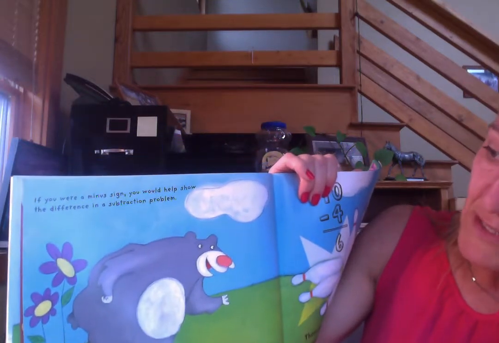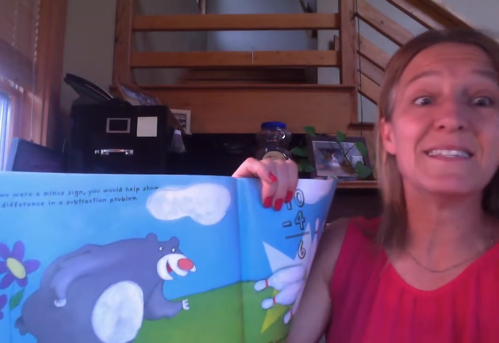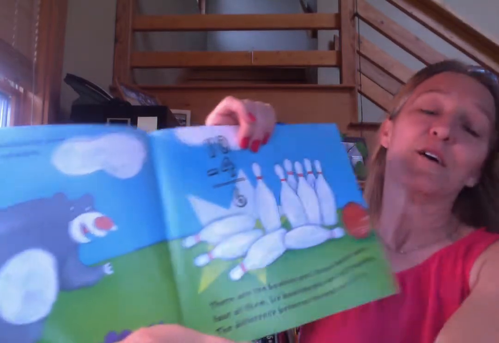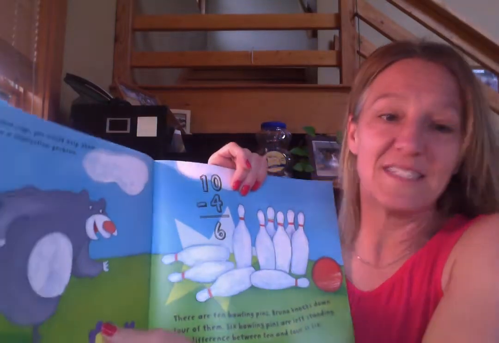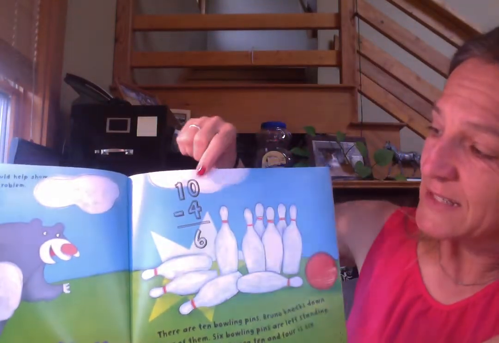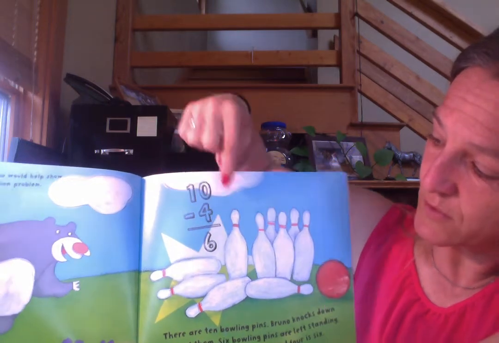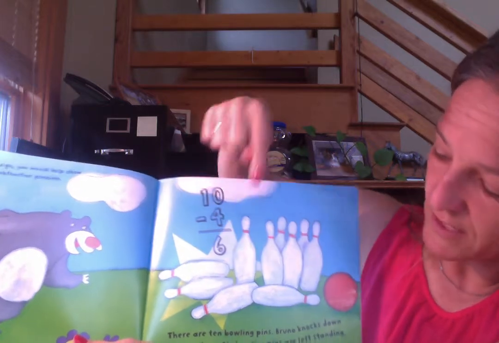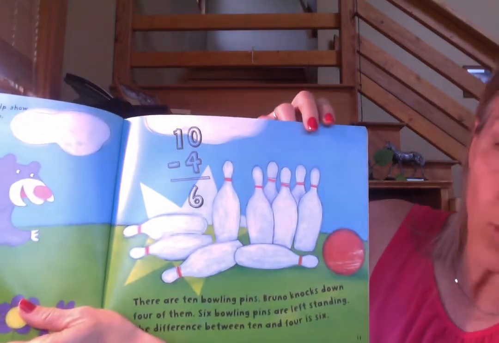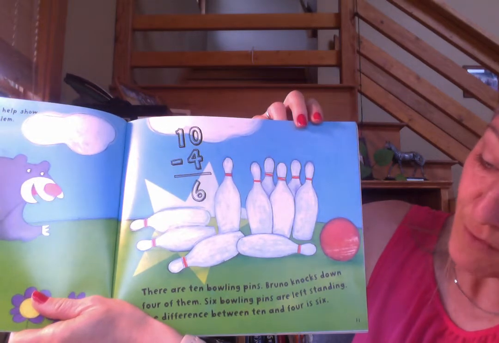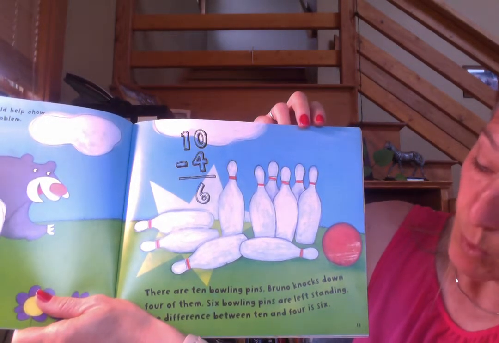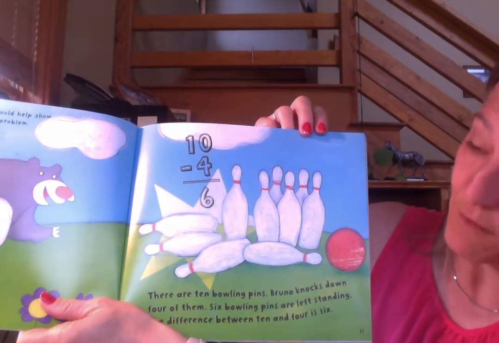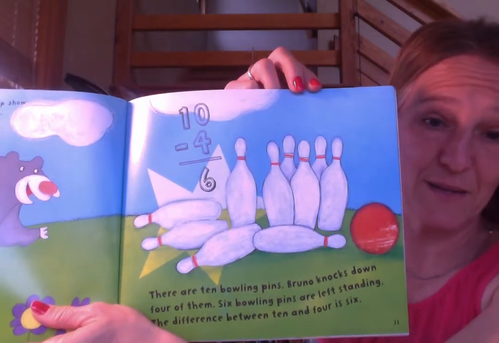If you were a minus sign, you would help show the difference in a subtraction problem. My first graders know that's one of my favorite words, difference. 10 minus 4 equals, remember that says equals when we're going this way vertical, equals 6. There are 10 bowling pins. Bruno knocks down 4 of them. 6 bowling pins are left standing. The difference between 10 and 4 is 6.